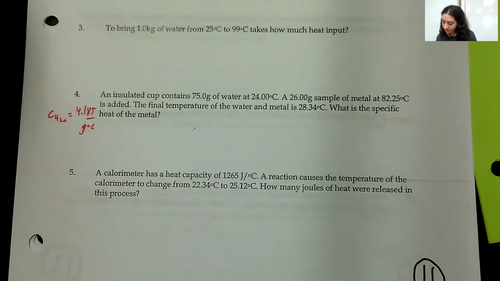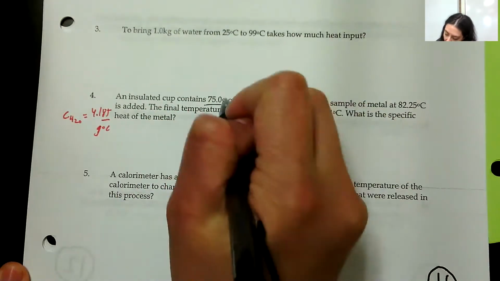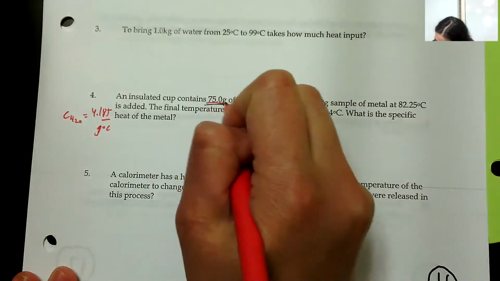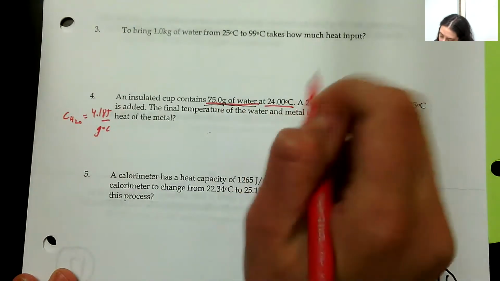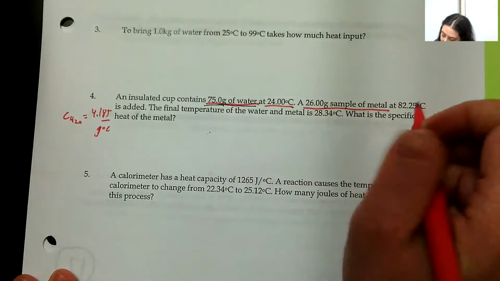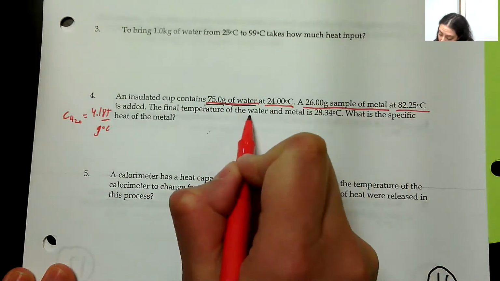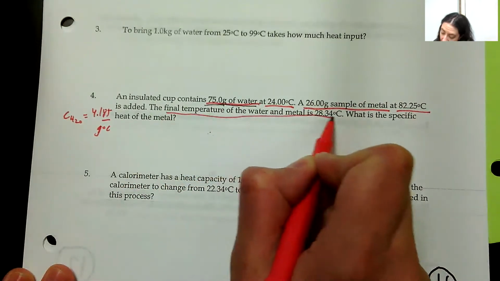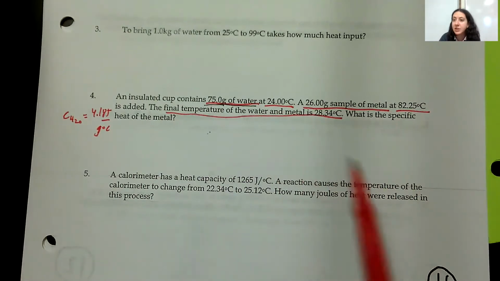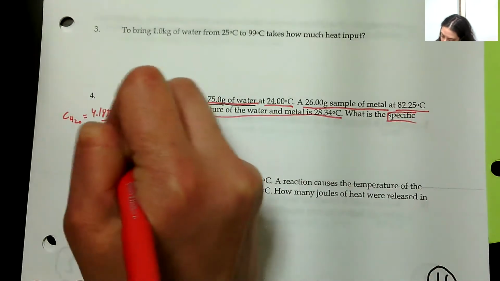Okay, so we've got 2 scenarios here. We've got a cup that contains water. I'm going to highlight that whole thing, underline the whole thing. And it's at 24 degrees Celsius. We also have a sample of the metal, and it's at 82.25 degrees Celsius. The final temperature of both is 28.34. So that makes sense. The water temperature increased, but the metal temperature decreased. Makes perfect sense. What is the specific heat of the metal?